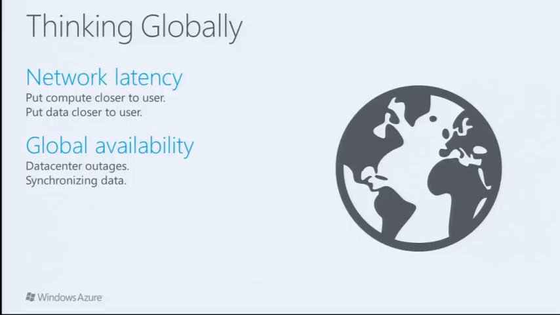Now, two things. One, first of all, network latency. Wherever you are, there is a path to get between you and the data center. And the further away from the data center, potentially the slower that connection will be. So if we can put the compute or the data closer to the end user, then we're going to reduce that round-trip network latency.